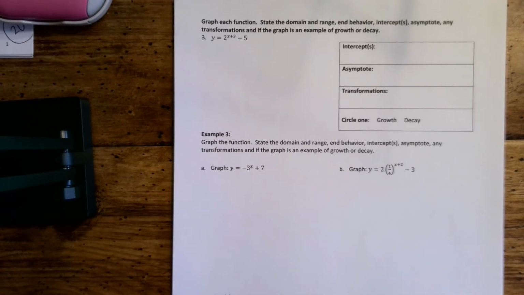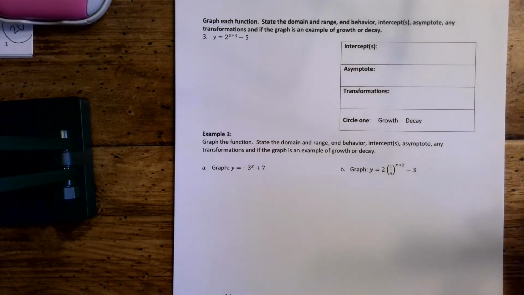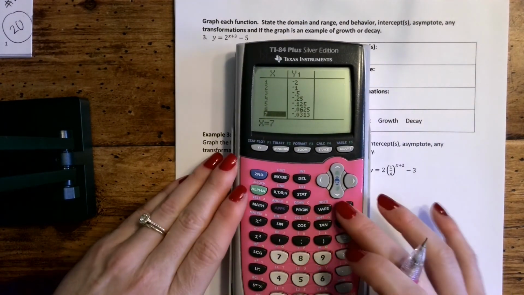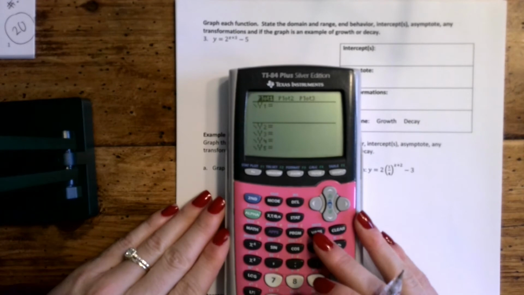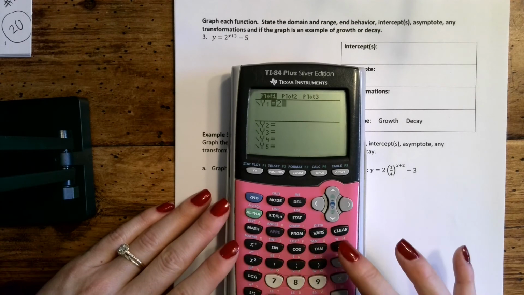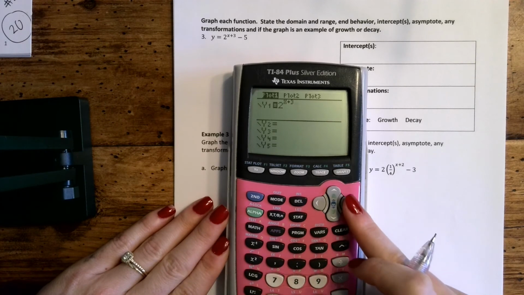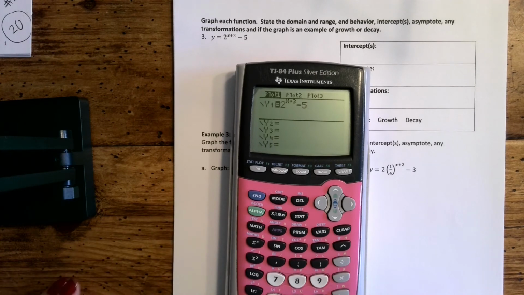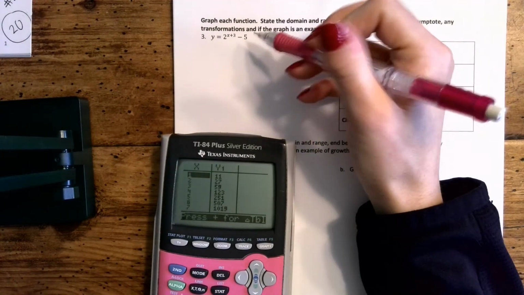For example 3, why don't we graph this one together and then I will have you guys try to fill in these characteristics on your own. So we're going to graph first, which means I need my calculator. So I'm going to go to my y equals and clear out what I see, and I'll type in the graph. So I have 2 with my exponent of x plus 3. And then scroll over, and I have the -5. I'm going to jump right away to that table. So second graph. And I can start my sketch.